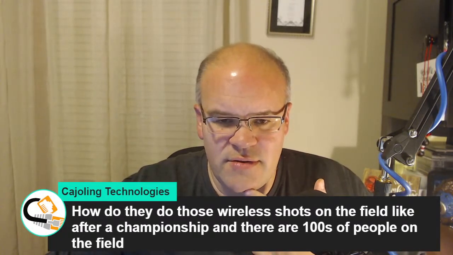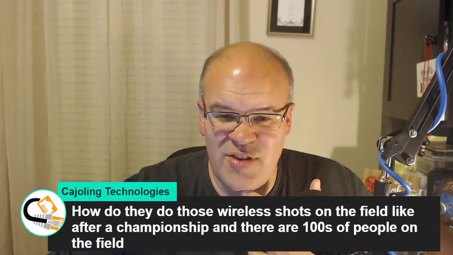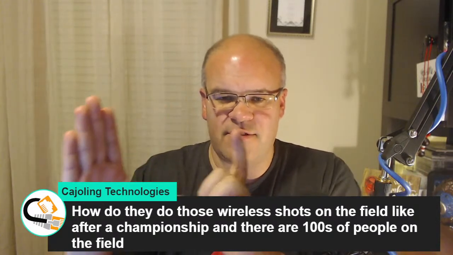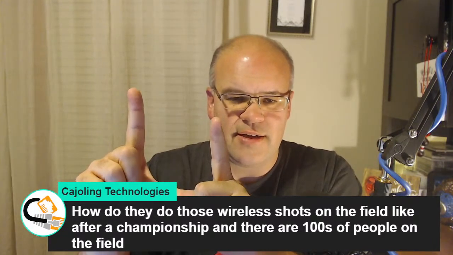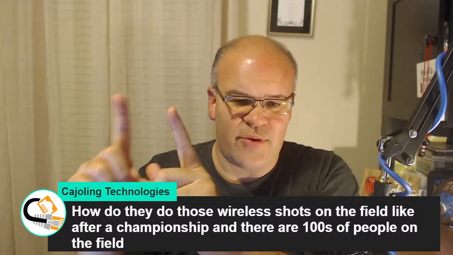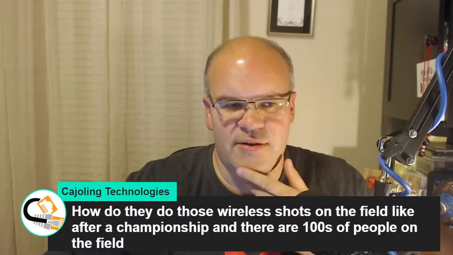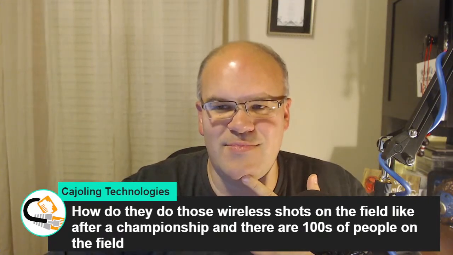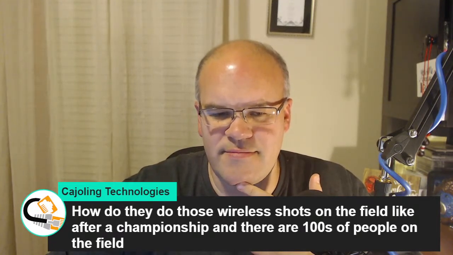COFDM, which is what they use, is pretty cool. It's a bunch of individual carriers. Imagine there's 30 carriers, and if you lose some of these, you still have this much left, so you can still get data through. So it's kind of like Live View, only over RF instead of cellular, if that makes any sense.